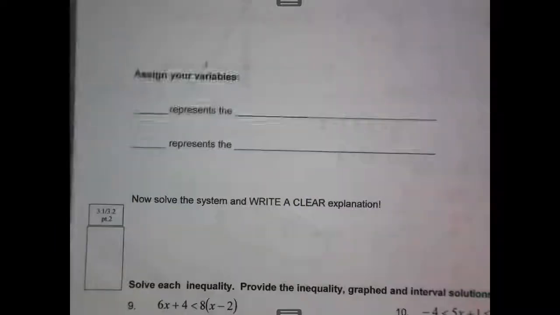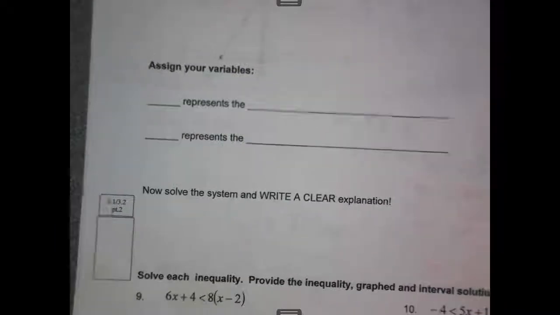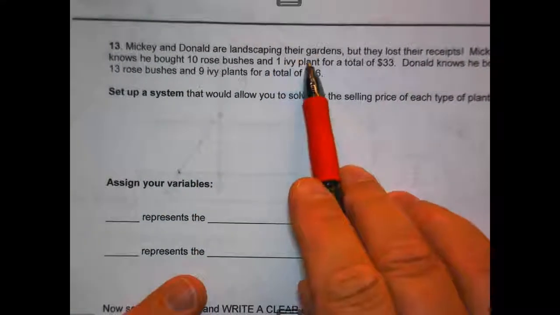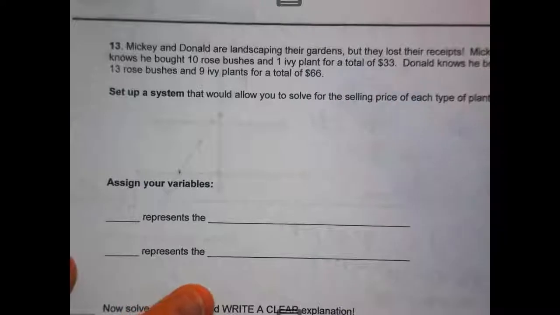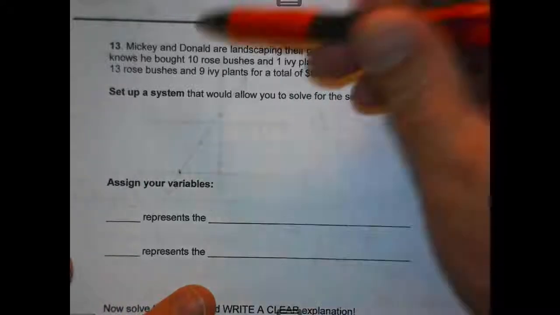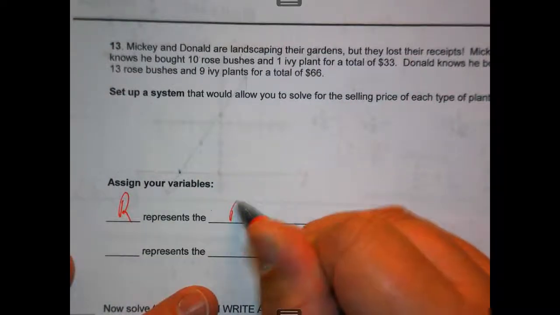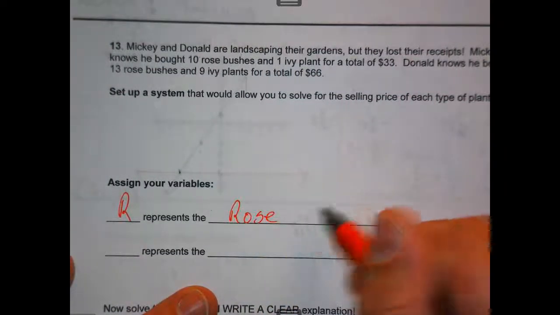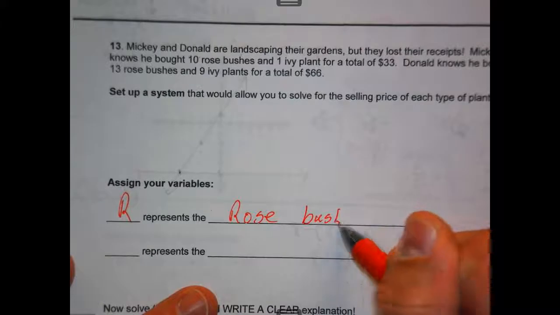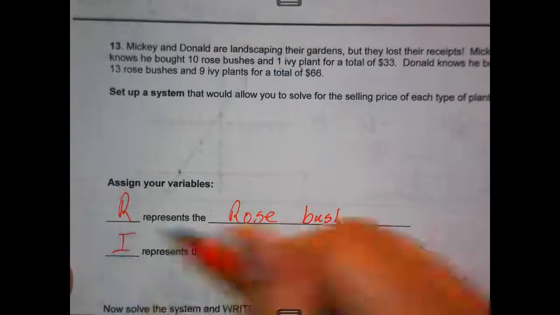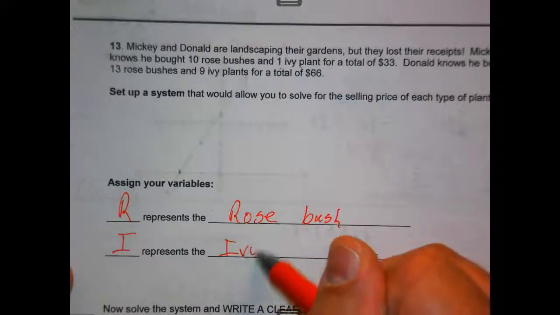Okay, number 13. Set up a system. Mickey and Donald are landscapers, and they have their own little garden. But lots of receipts. Mickey knows that he bought 10 rose bushes, so R is going to equal rose bush. And 1 ivy plant, so I is going to equal ivy.